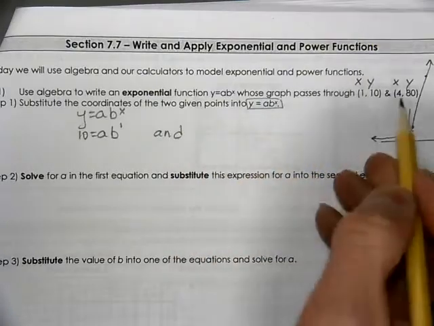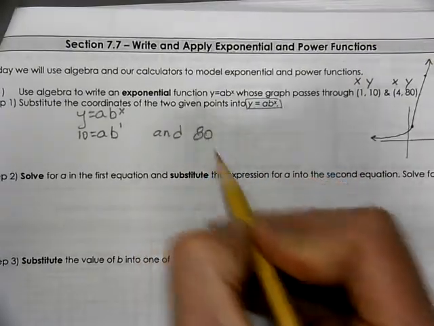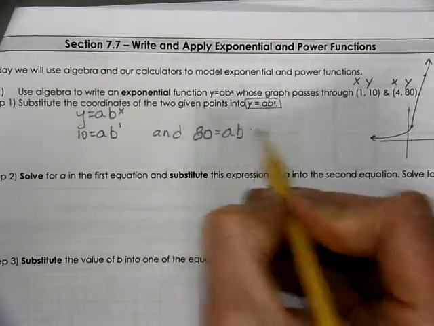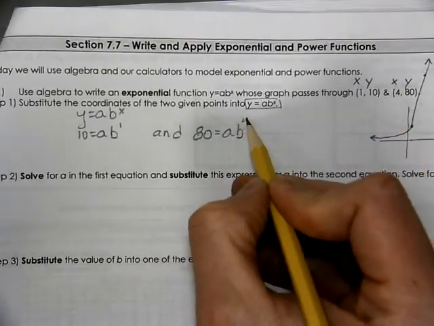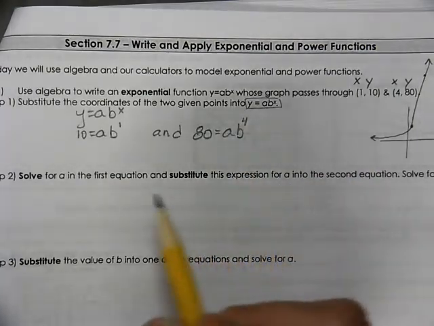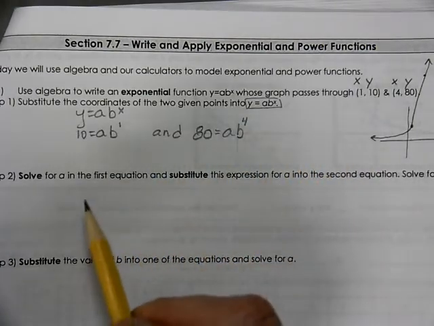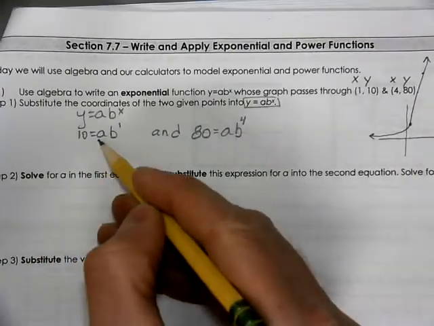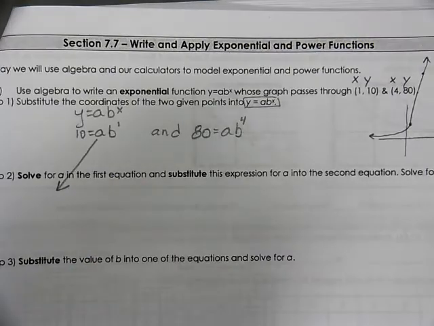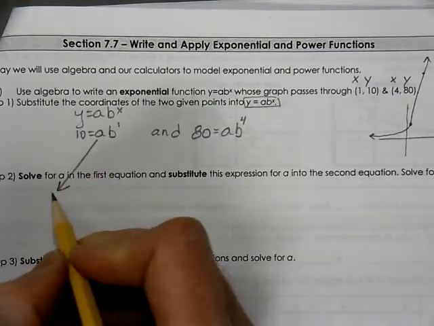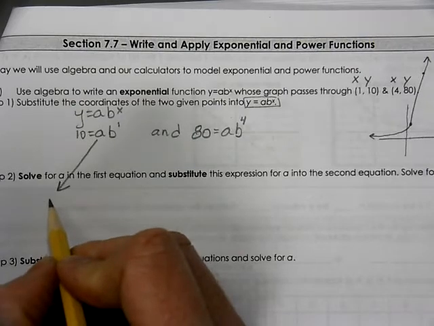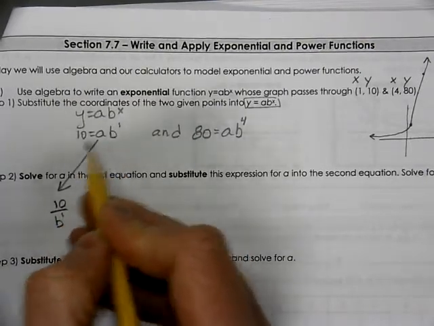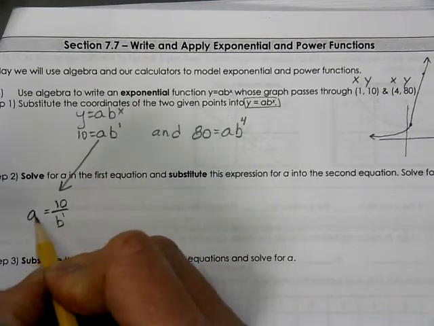And we can write another equation. We can write the y value is 80, a times b, the x value is 4. So now we've plugged in our x and y, but we still don't know what the a or the b value is, so we can't write the equation. So we're going to bring this equation and solve it for a. We take the 10 and divide it by b to the first power. Divide that underneath. That leaves us with just a.